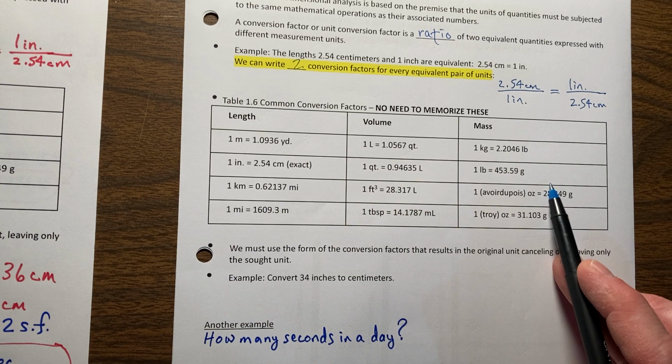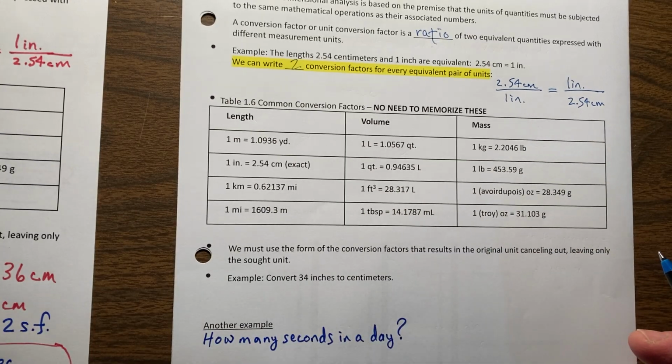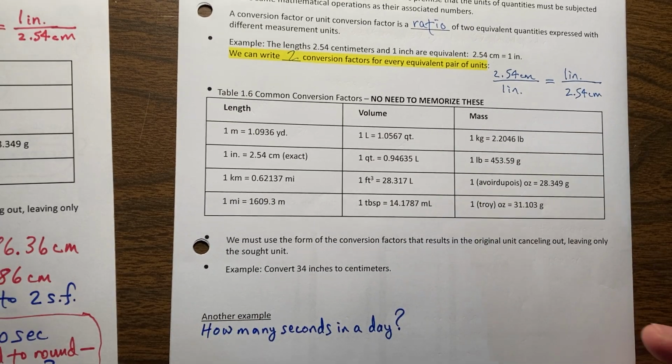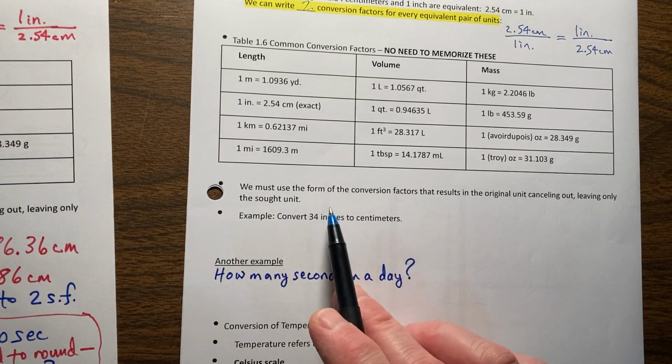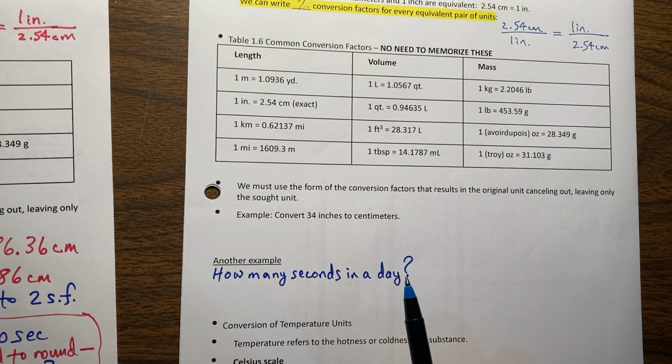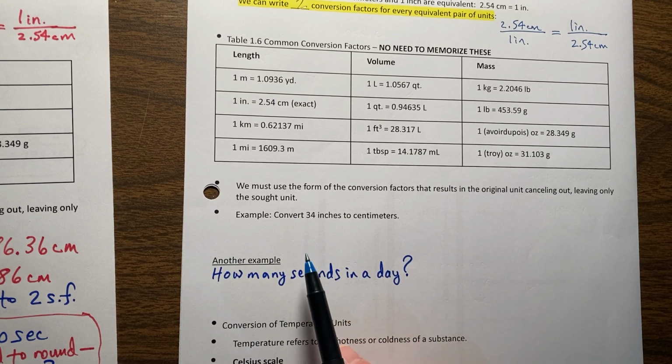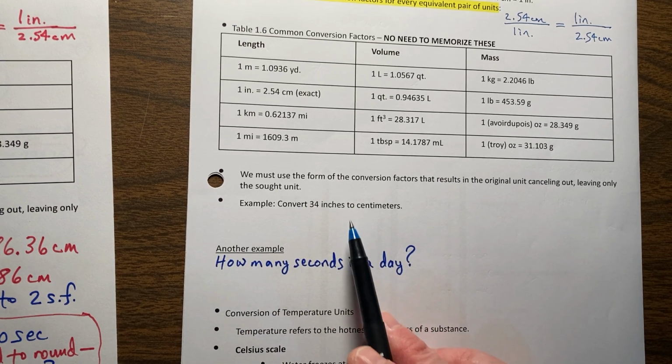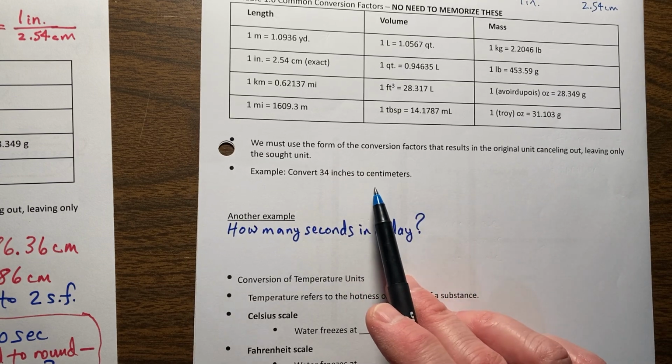I'll give you a chart like this on quizzes and exams. You don't need to memorize this sort of thing. We must use the form of the conversion factors that results in the original unit canceling out, leaving only the sought after unit. So let's try some simple examples, and then we'll work up to a few more complicated ones.